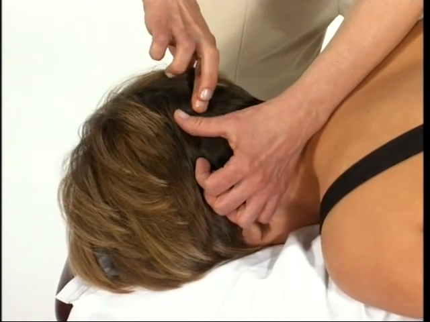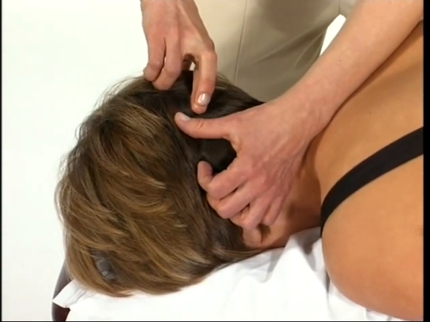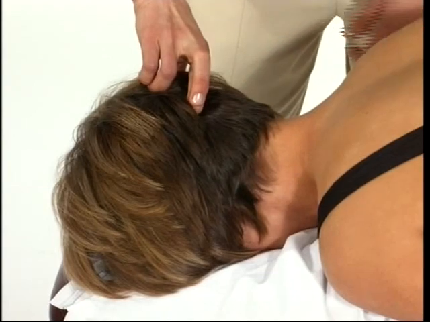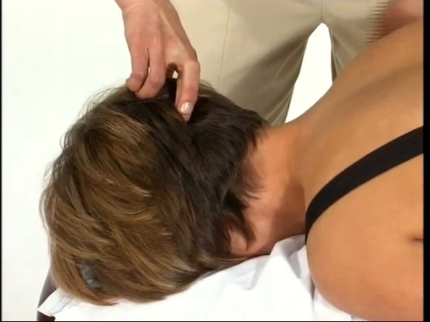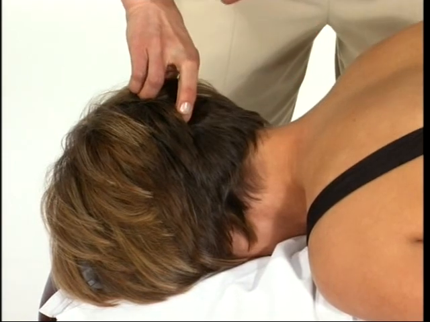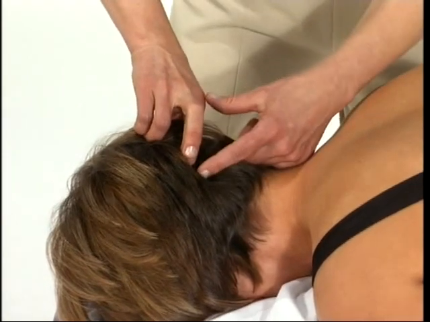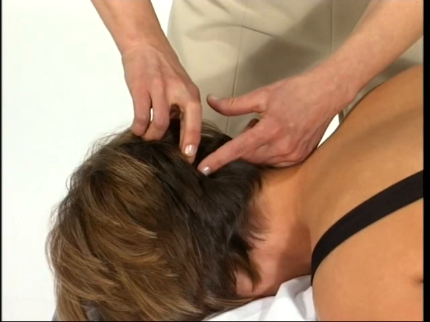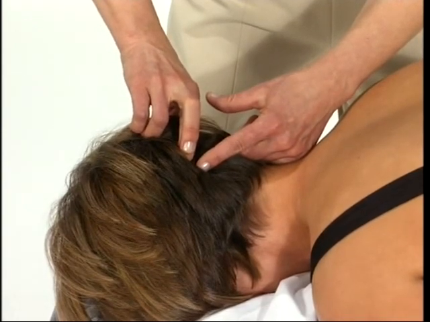Index finger is reinforced by the middle finger, for instance. Pressure is exerted in a ventral, slightly cranial direction, and movement occurs from lateral to medial over the most tender spot.